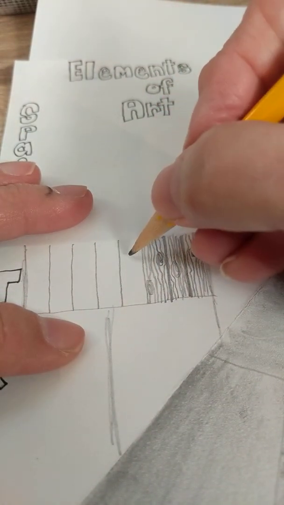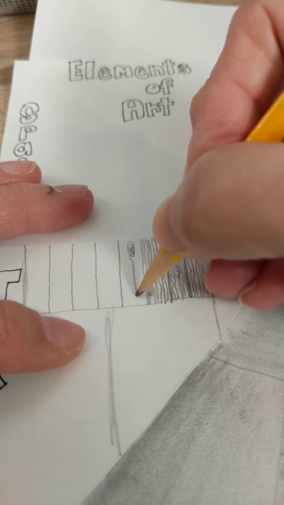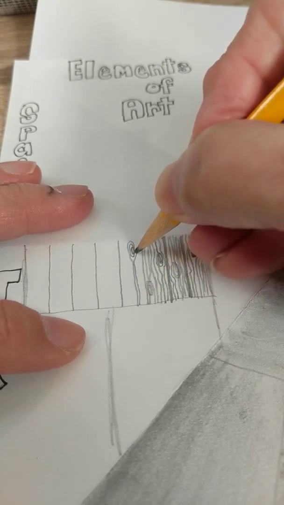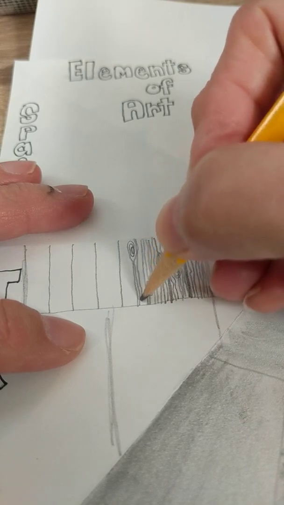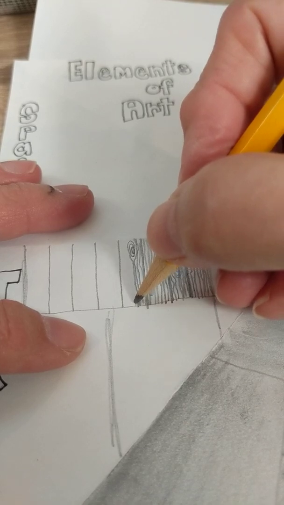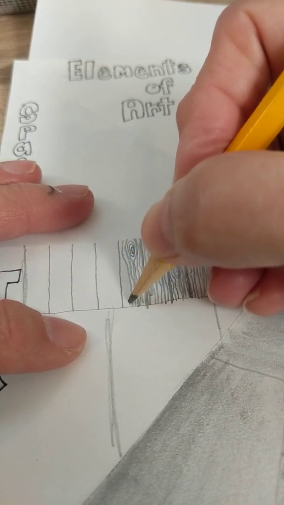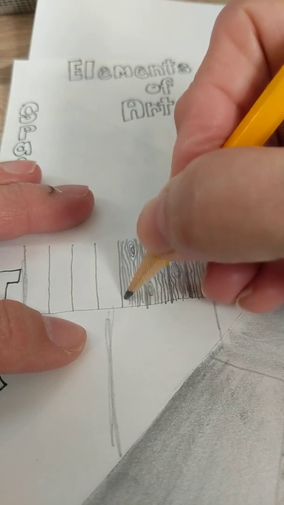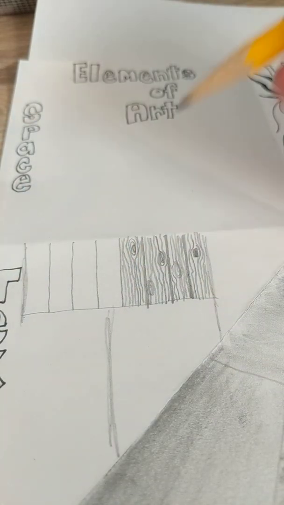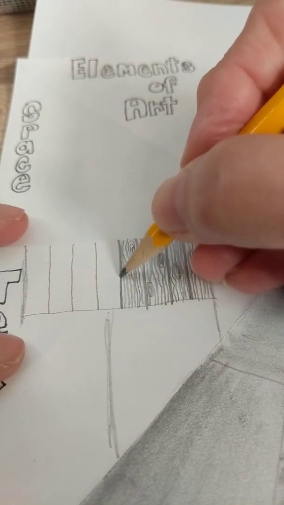And I would continue doing that. Some knots are much larger than others, some are smaller. Okay. So you're going to fill all of that area in to make it look like wood.